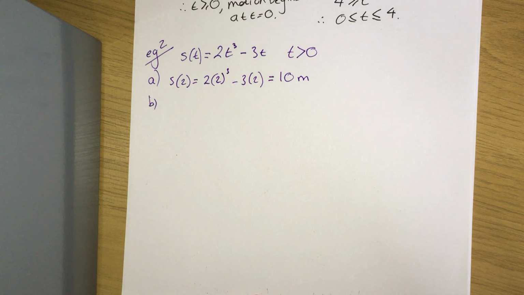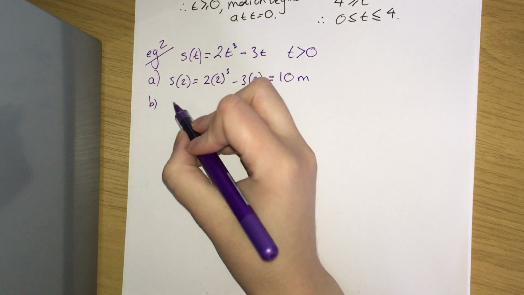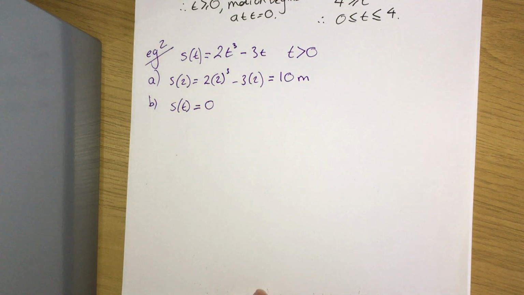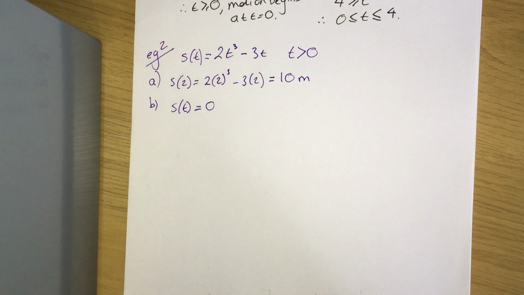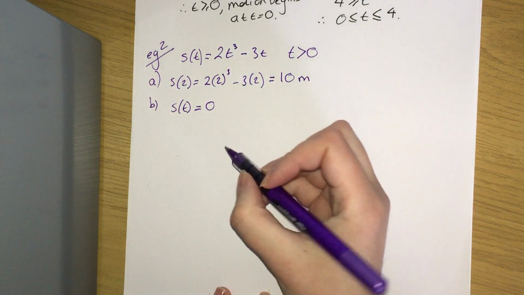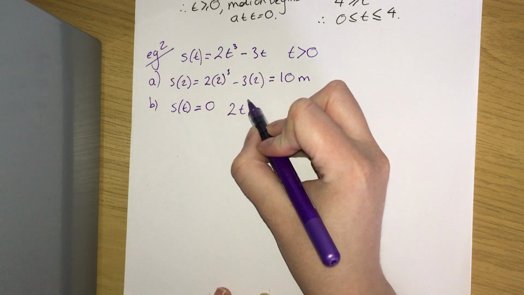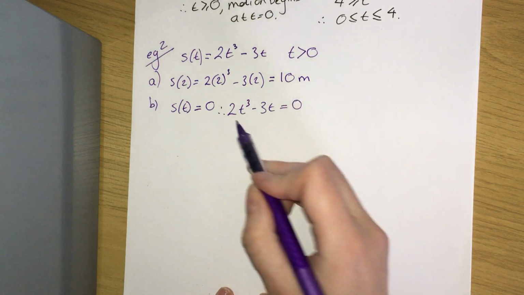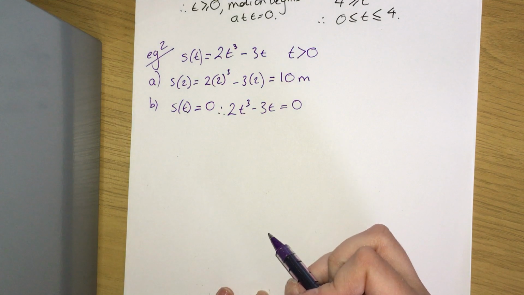The time taken for the particle to return to 0. So the displacement from the point 0 is s. So I know that the displacement from the point 0 is nothing if I've returned to 0. So I therefore am going to need to solve my problem because therefore this must be equal to 0.